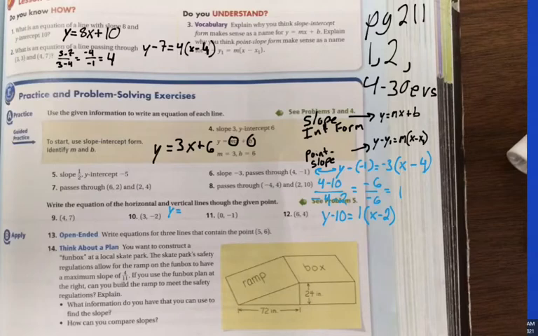So this point, if there's a line that goes through this point, where does it intersect the y-axis? Notice how it goes through y at -2. So where does it have to go through the y-axis? Has to go through -2. Good. Where is the vertical line going to be then?